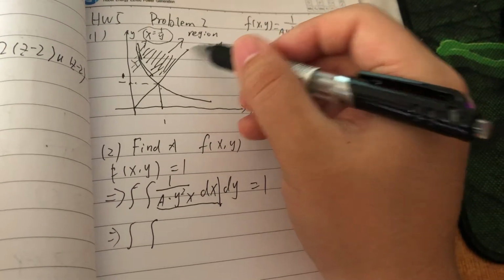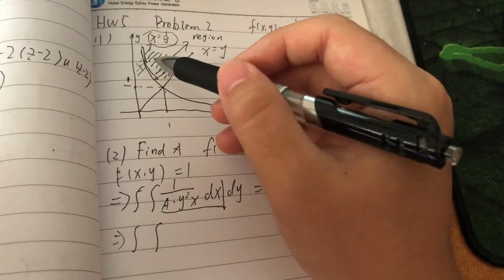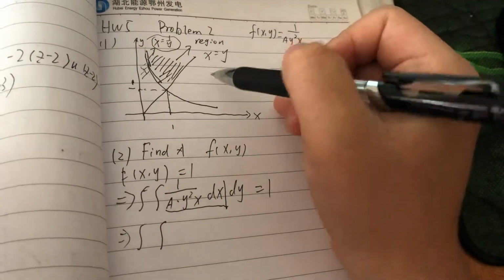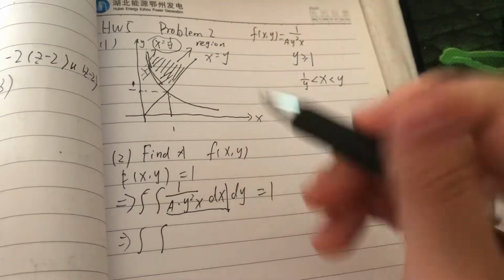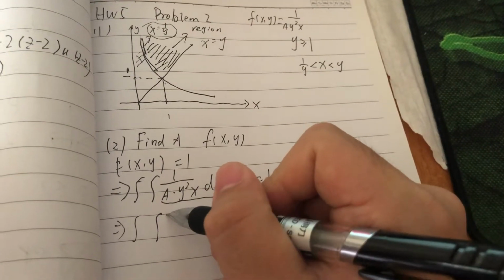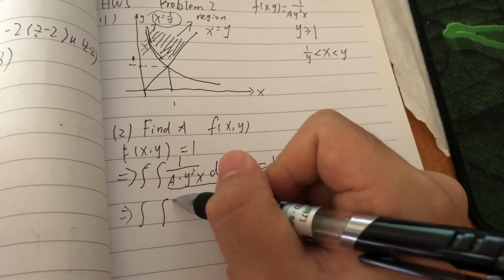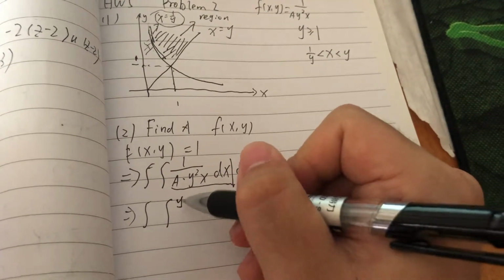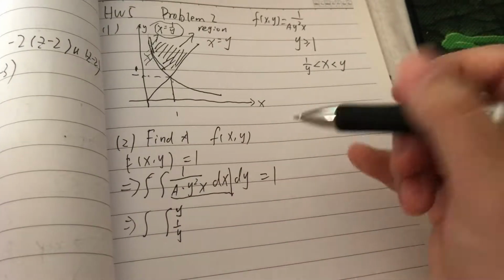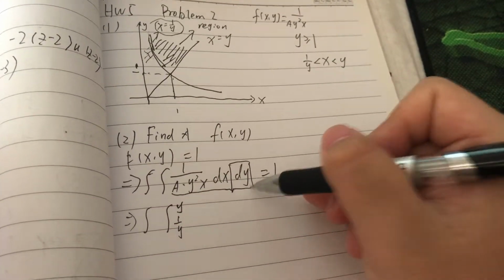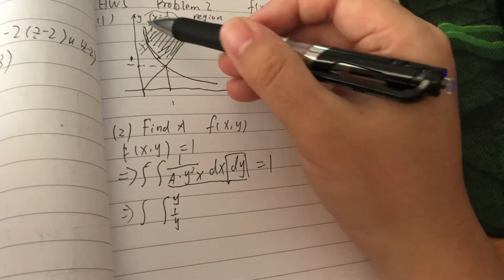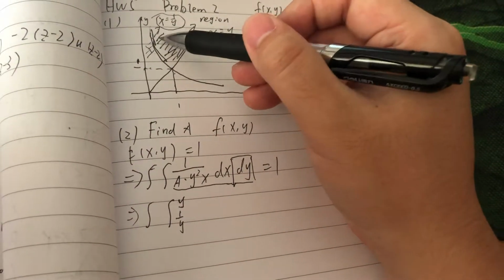We have x equal to y, and on the right side x equal to 1, and the left side x equal to 1 over y. So the range is from 1 over y to y, and the second integral is the range of the y axis.